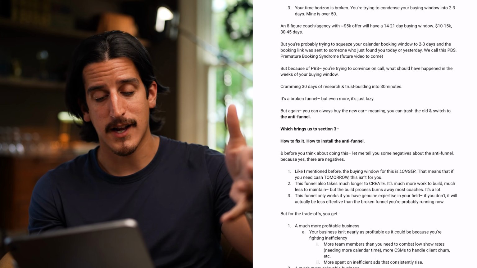It's actually an immense amount of work to build. It's much less work to maintain, but it's way more to build. And the build process burns away most coaches. It's a lot. Trust me, guys, it is a lot to do this. And lastly, the funnel only works if you have genuine expertise in your field. If you don't, it's almost like putting a magnifying glass on your lack of expertise, and it won't just be ineffective, it'll probably be less effective than the funnel you're probably running right now, which is broken.